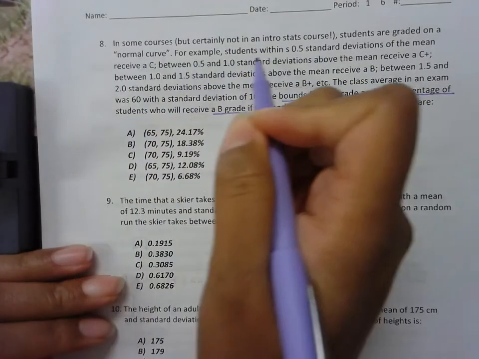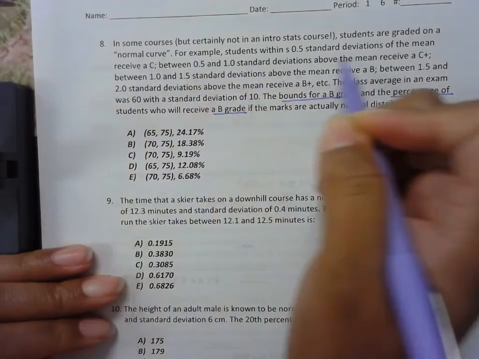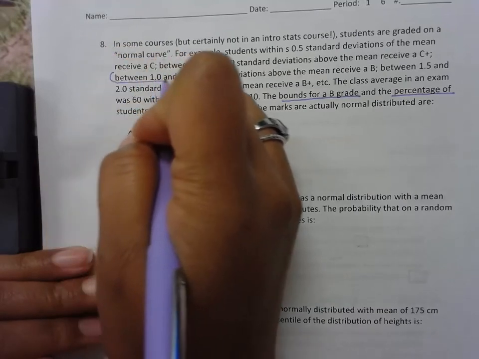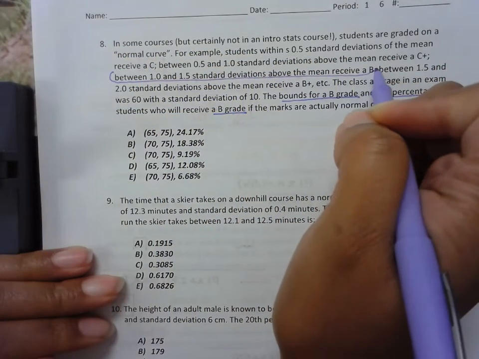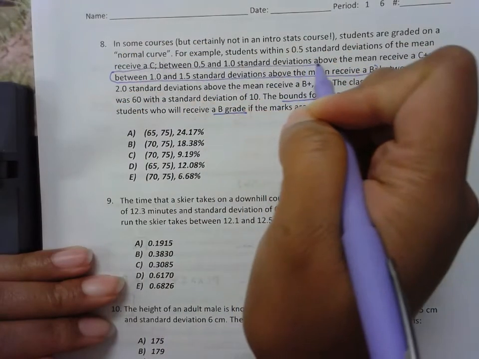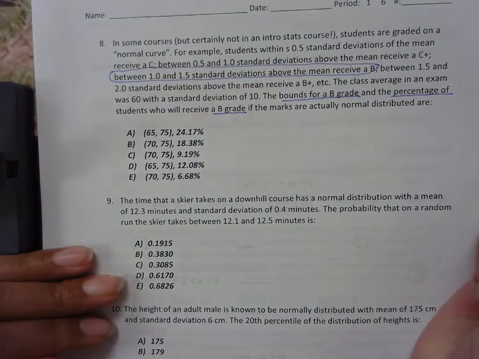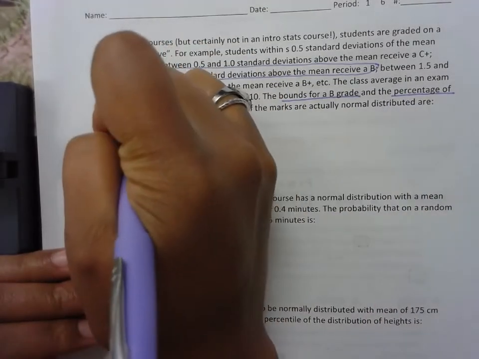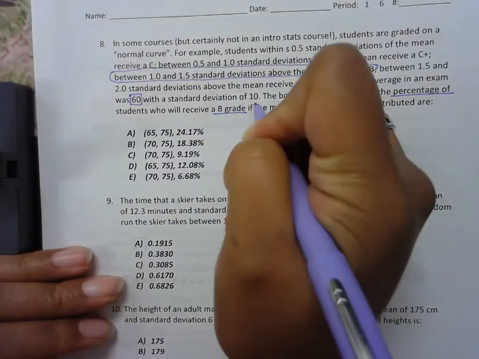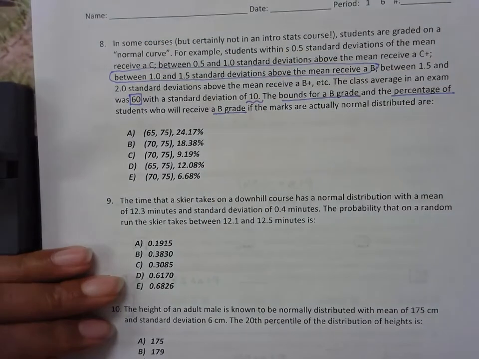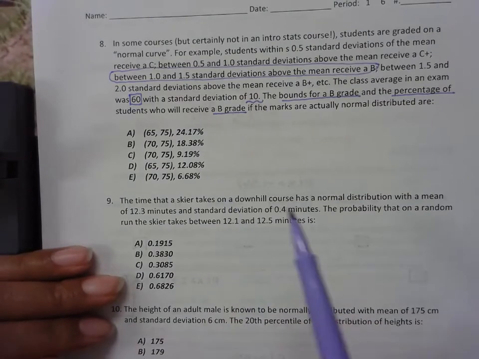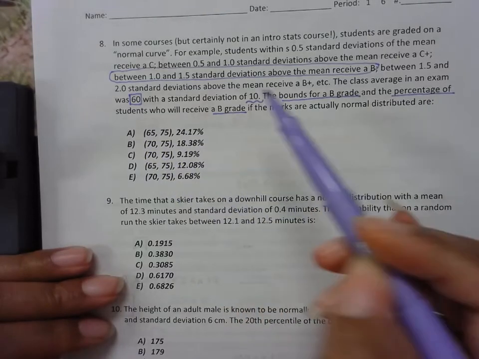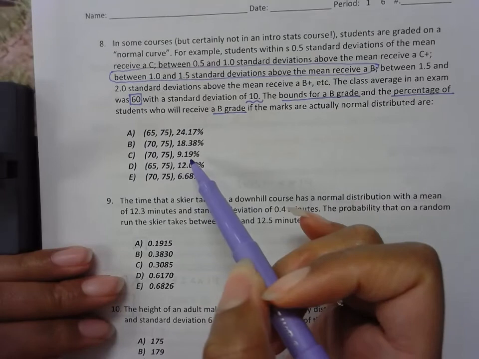So we're pretty much only focusing on a grade of B. As I'm going through the problem, I see that they're giving me information for C, C+, and then I'm finally given information regarding a grade of B. Working with any other normal distribution problem, I look for other pertinent information, such as the mean, which they give, 60, and a standard deviation of 10. So students on a standardized test who got a B score between what two values, and what percentage of students is that.